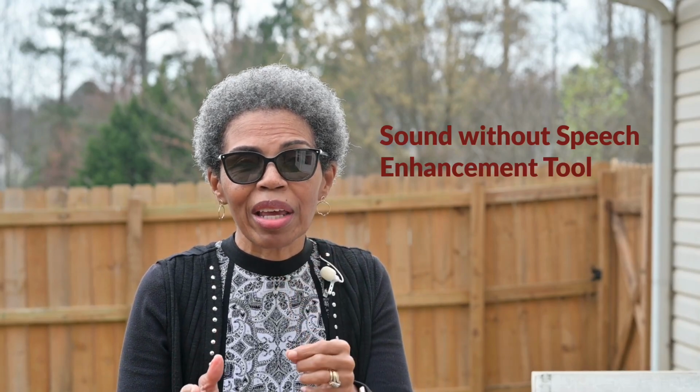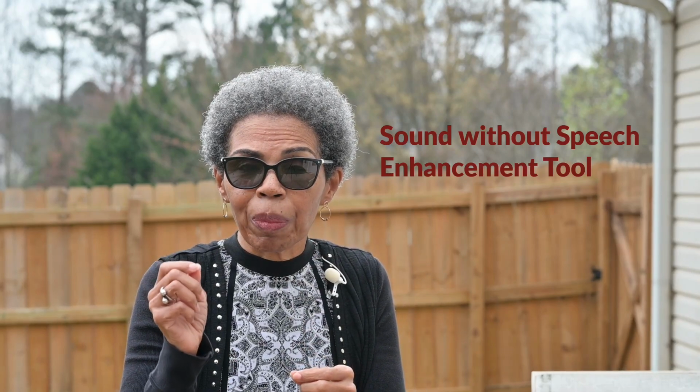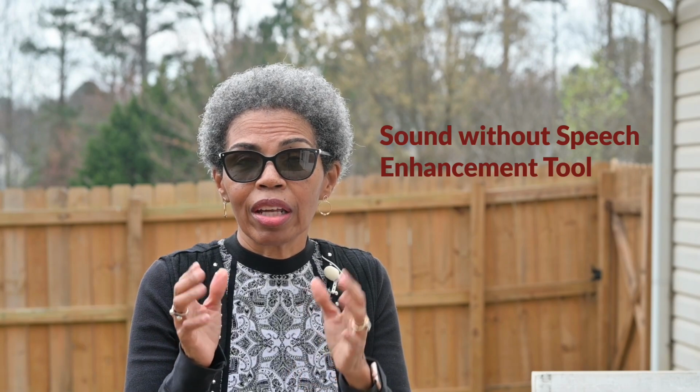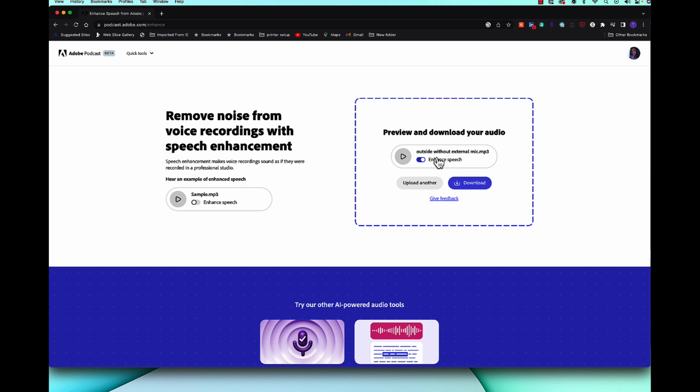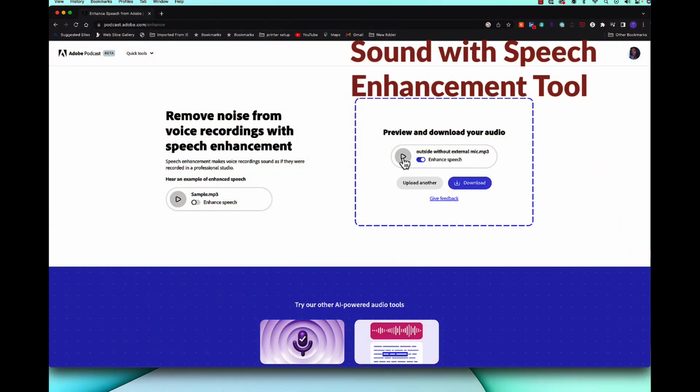I'm going to take the same clip and put it into the software and let you hear what that sounds like as well. Okay, so now we're going to bring in that clip where I recorded directly into the camera's mic. See what that sounds like. So you come right here to upload another. Okay, now let's see what it sounds like.